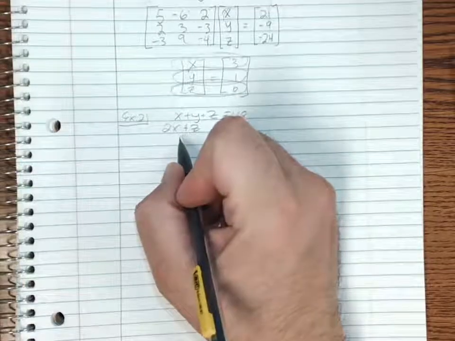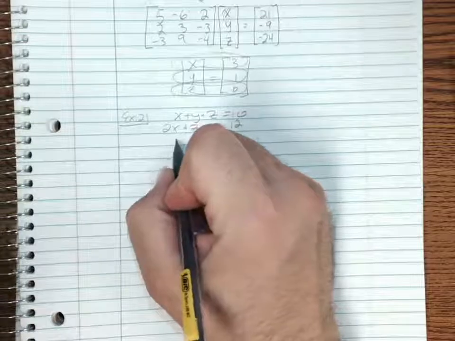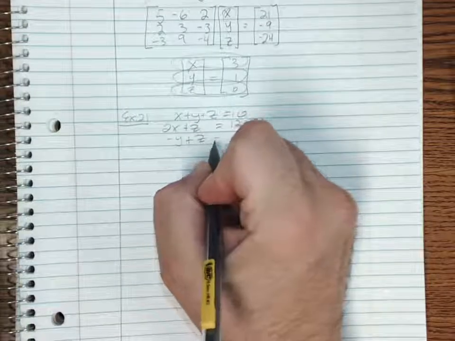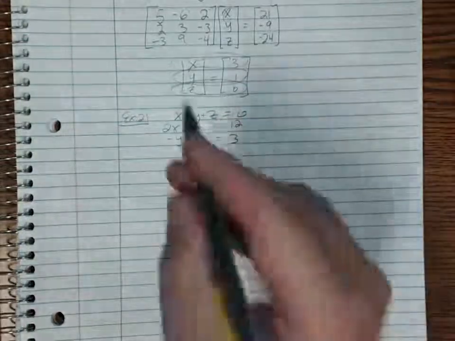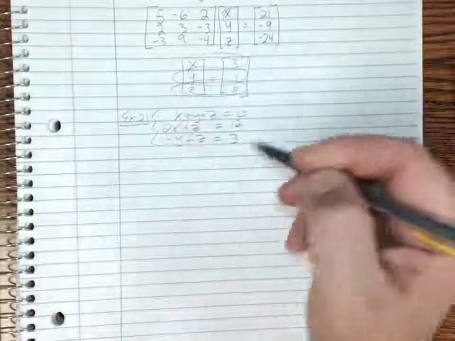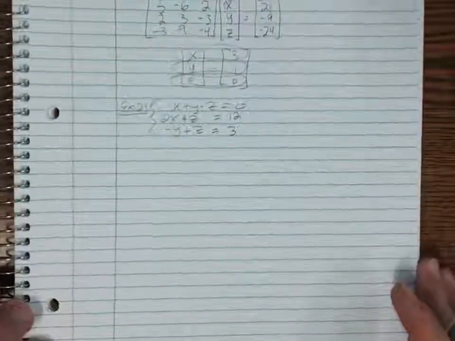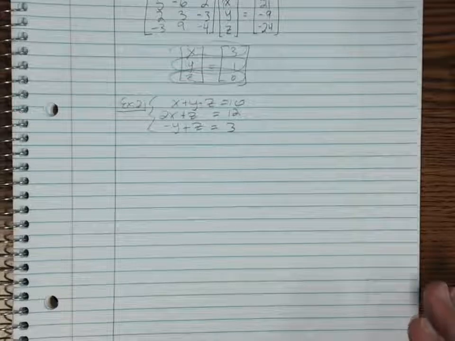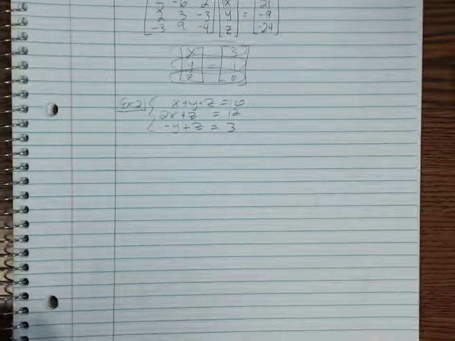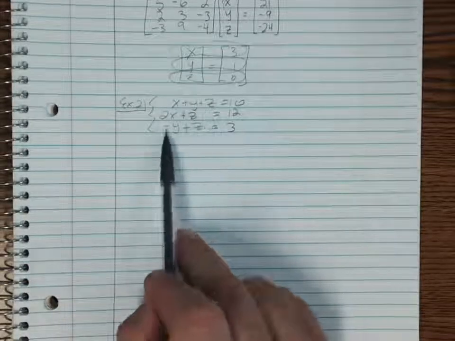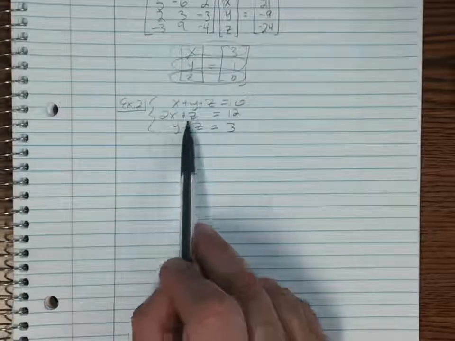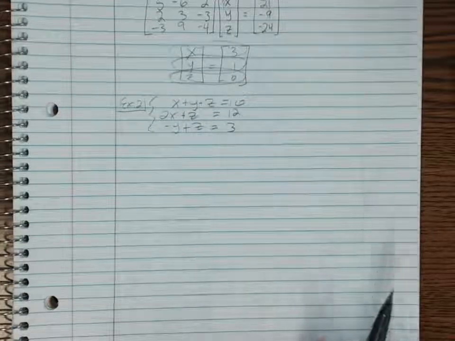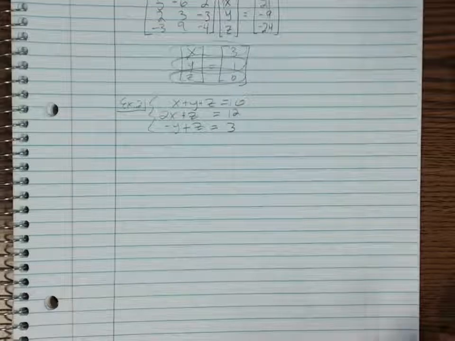And negative y plus z equals 3. Now you may notice something about this particular system of equations. What you may notice is there are a lot of coefficients missing. There are even variables missing, like y and x. You may be wondering, how do I handle that? Well, it's not as hard as you think.